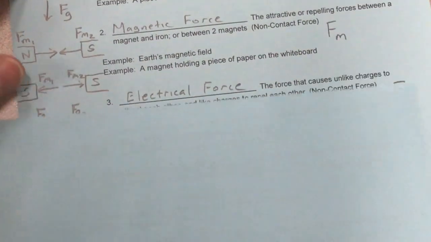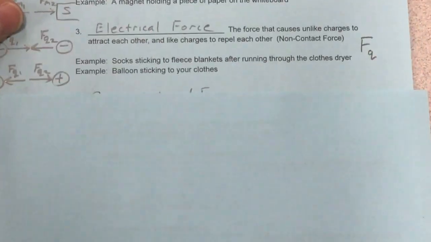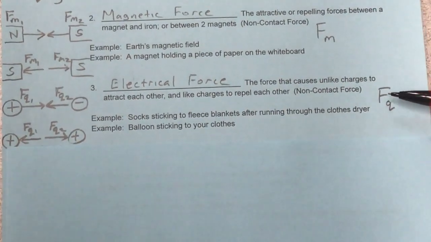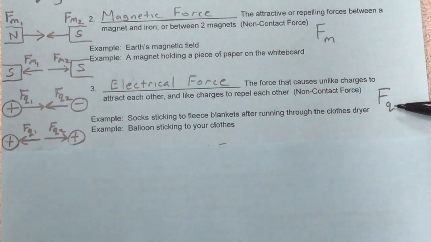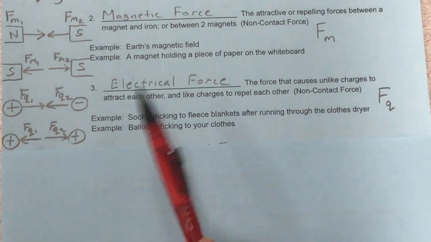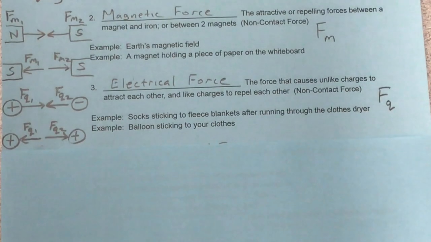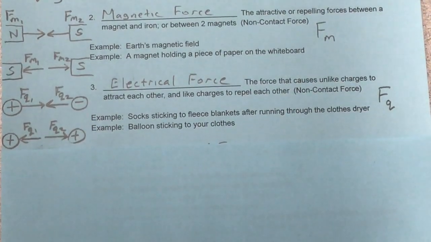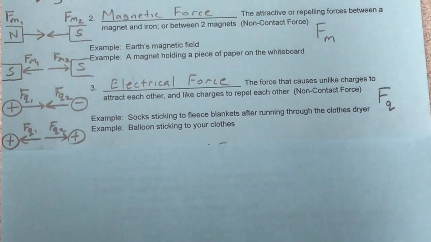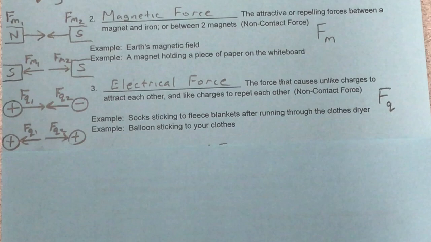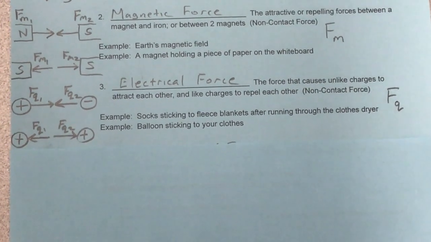The next force we're looking at is electrical force. The symbol is capital F, subscript Q, and this is very similar to magnetic force, except the electrical force deals with the force that causes like charges to repel each other and unlike charges to attract each other. These are positive and negative charges from small particles.